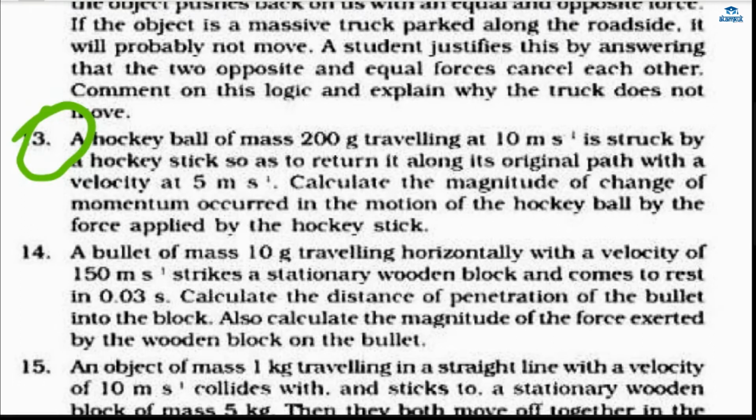Ma'am, it's not given us the mass of the hockey stick. So what is your answer coming out to be? How will we find it for the hockey stick? They have just given us a velocity, they have not given us anything else. Time is not given. You find the solution.